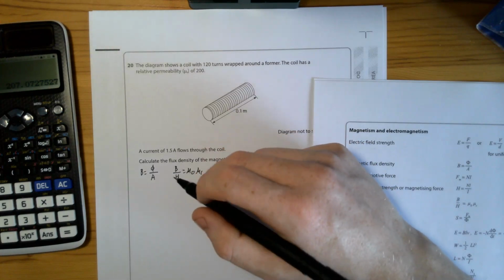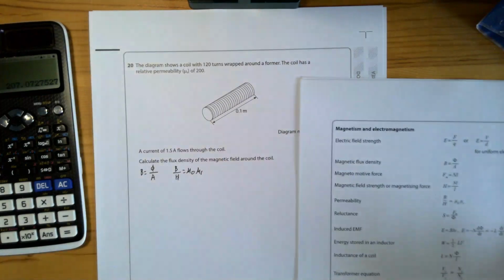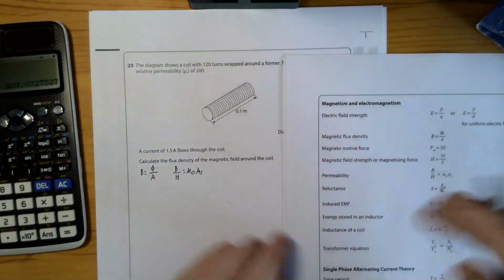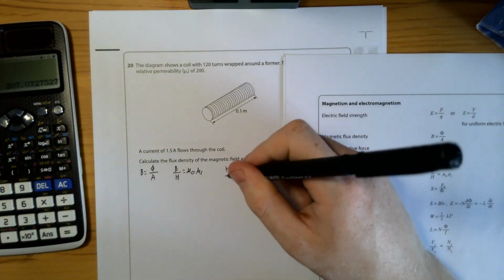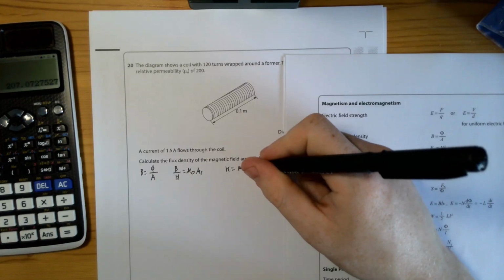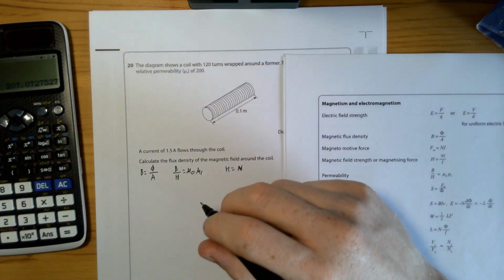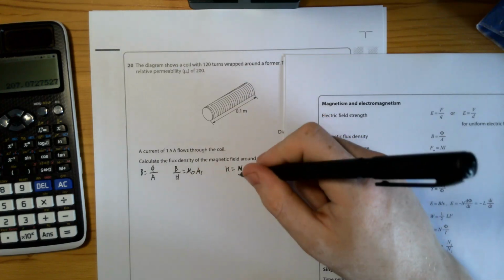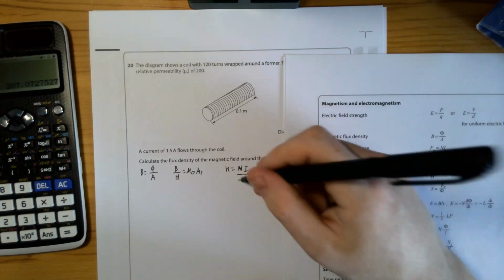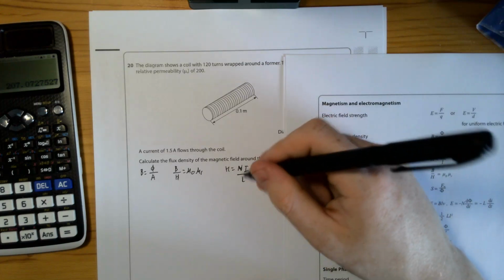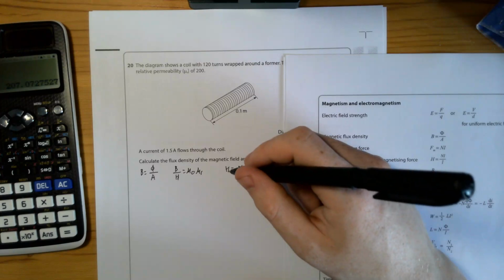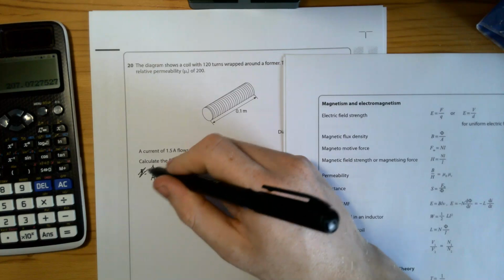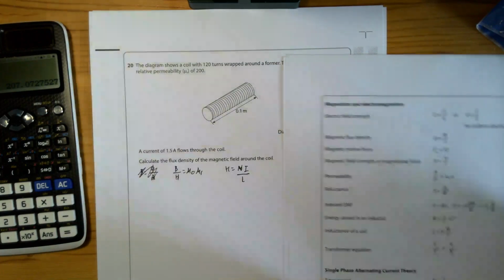So we've got this, and we're trying to solve for B. We also need H, so I'm looking for my formula booklet here for H. H is given here, which is H is equal to N, which is the number of turns, times I, which is the current which you got, over L, which is the length which you got. So fortunately we can calculate all of this, therefore we calculate H. Because we can calculate H, we can calculate B, which is the thing that we're trying to solve for. I'm going to get rid of this formula here, considering we can't use it.